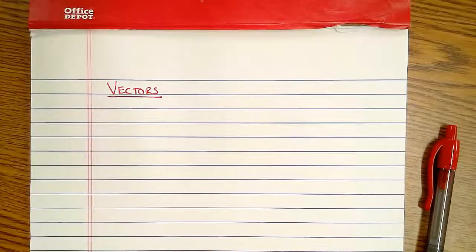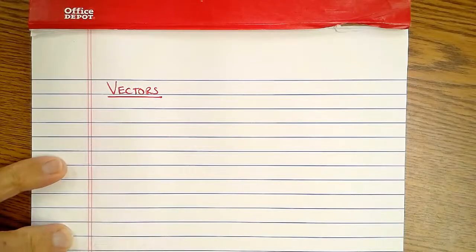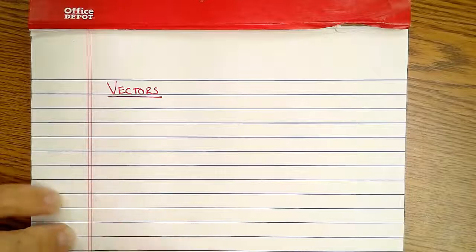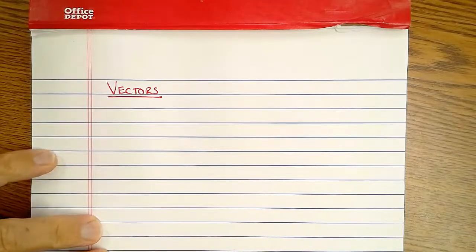This will be a tutorial reviewing vectors. Some of this you've seen before in your math classes, Algebra 2 and Trig, for example, but we'll put it all together. So what I want to do is just talk about how we break down vectors into components, and then how we use that process to add vectors.